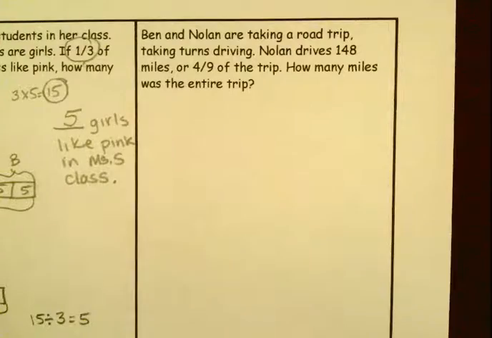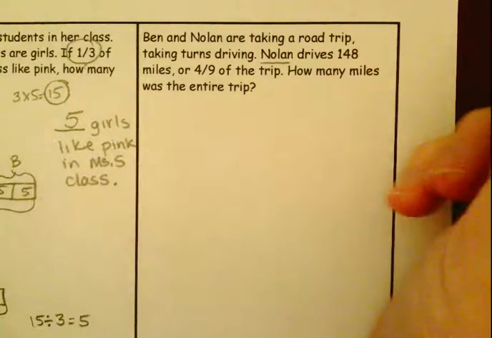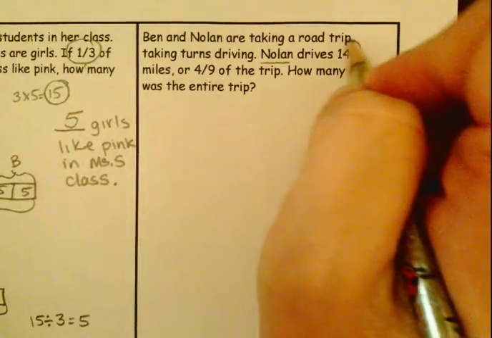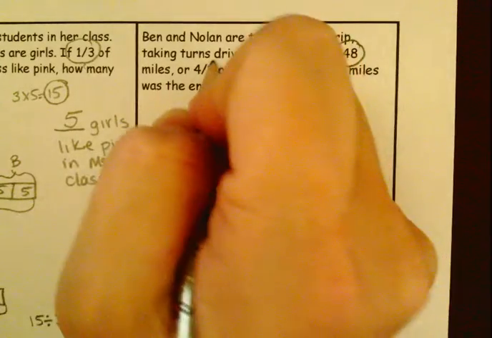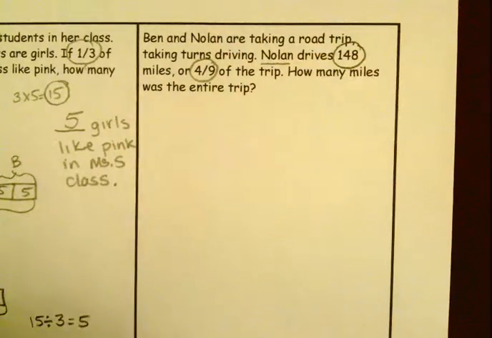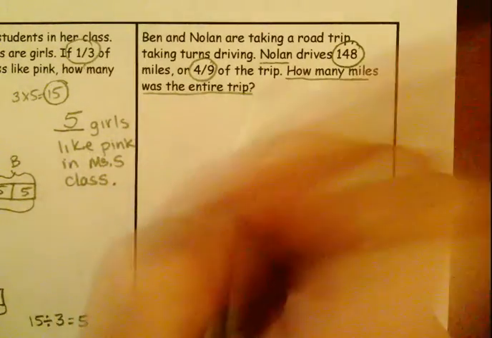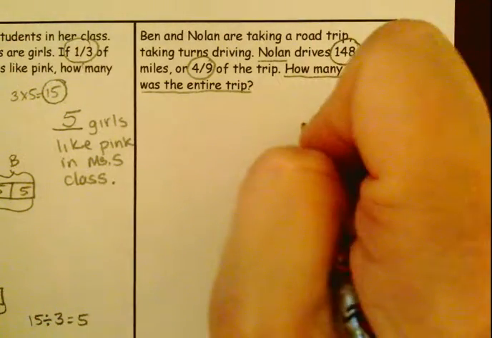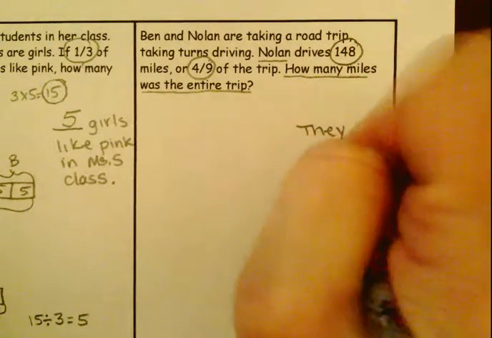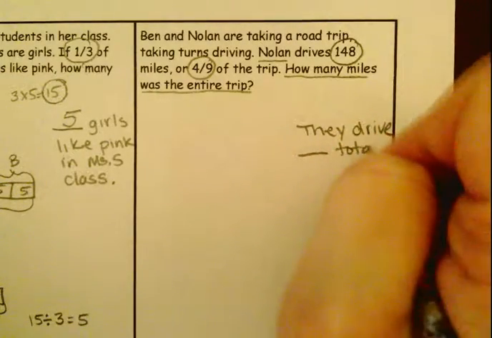All right, so Ben and Nolan are working together on this road trip, and they're driving and taking turns. Now, Nolan is maybe driving first, and he drives 148 miles, or 4/9 of the trip. And I need to know how many miles was the entire trip. So I'm wanting the total there. So they drive blank total miles.